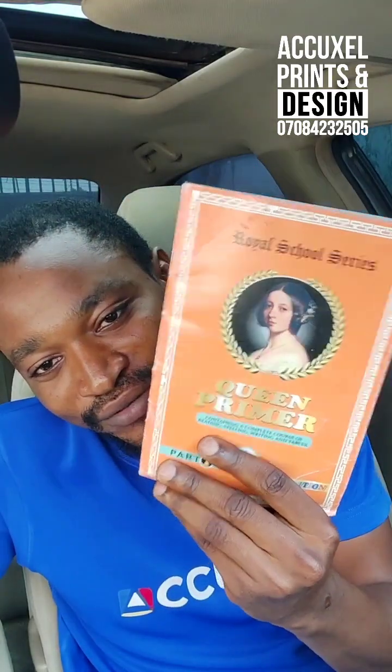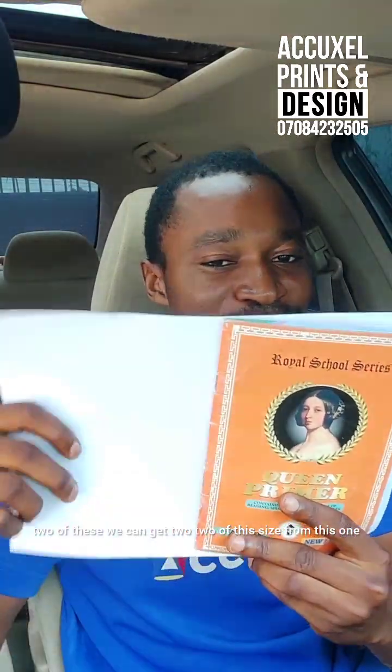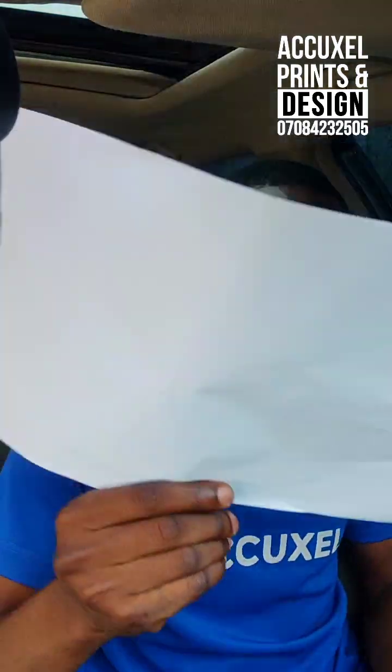Now say you want to make 10 copies of this book, for instance, and we are using this size of material. We can get two of this size from this one. This is just an example, it's not exactly correct, but just look at it from a distance. So you want 10 pieces of this book, and then another person wants 100 pieces, so to say. So we can see two of this book on a sheet.